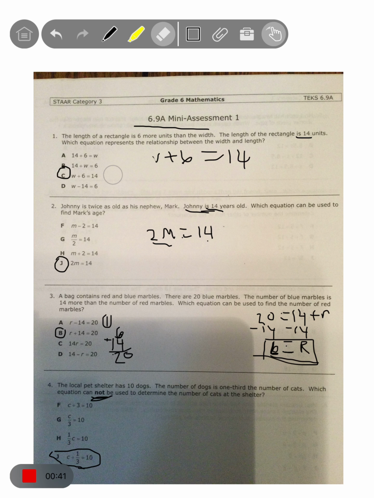And that's exactly what works out the best for us here. The width plus the 6. Okay. Johnny is twice as old as his nephew Mark. So 2 of Mark's age is going to be equal to Johnny's age, which is 14 years old.